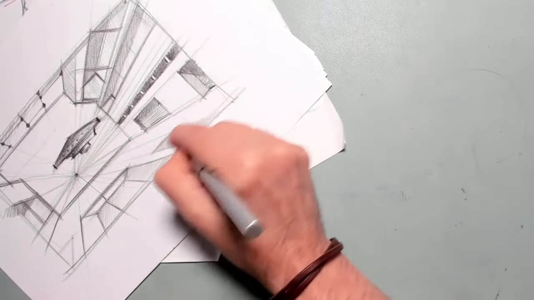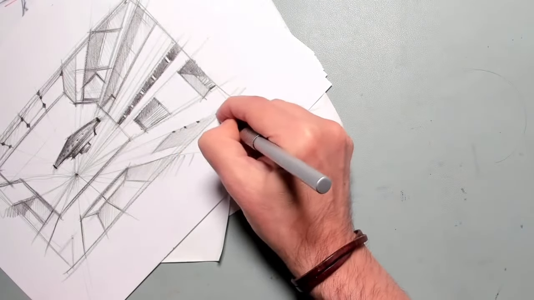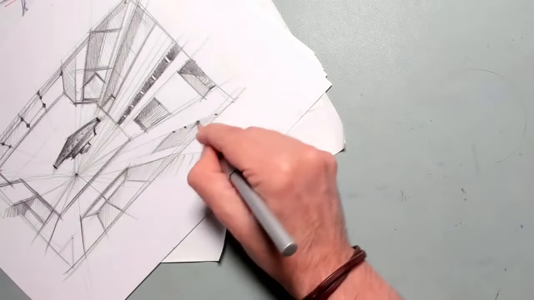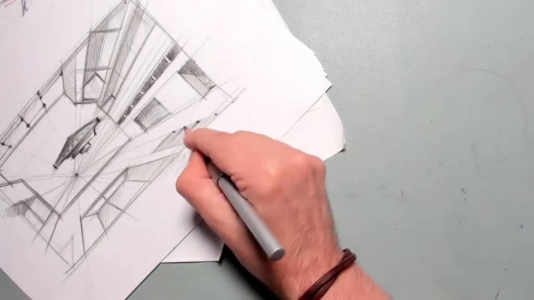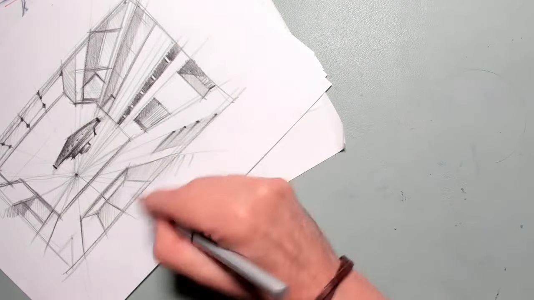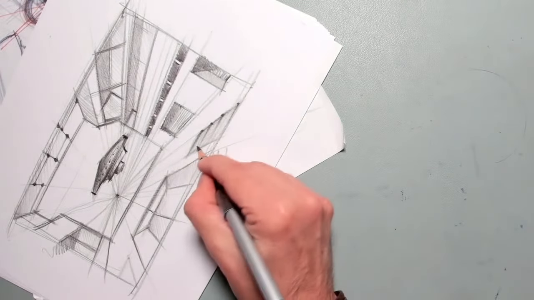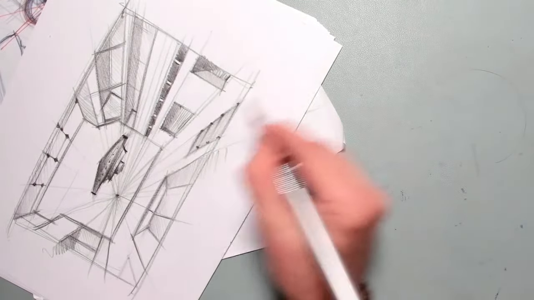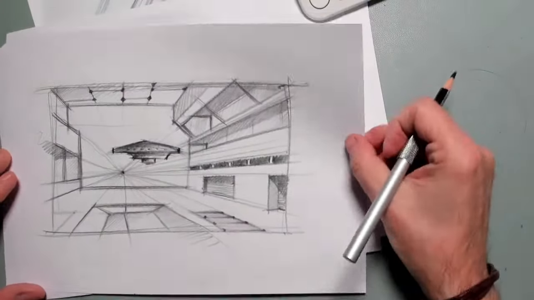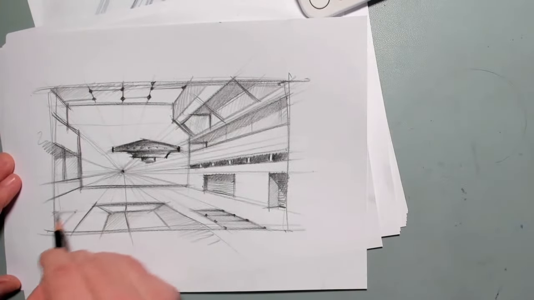Then if it's rubber, I can have big tiles of rubber. So I will just put a few lines to give that feeling that something different is there. You see? And I will do the same thing on the other side.